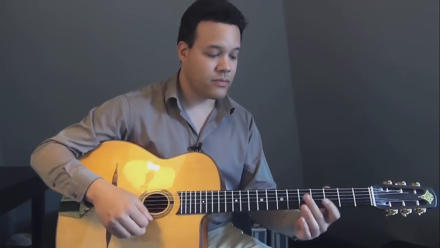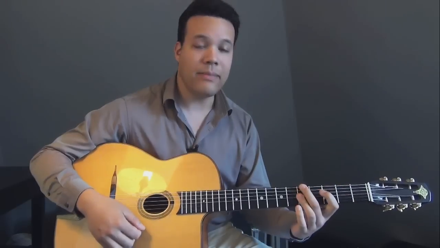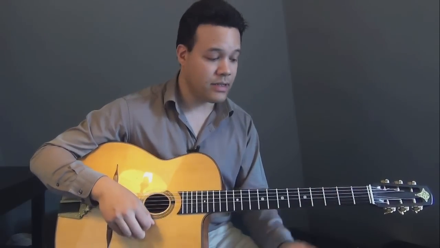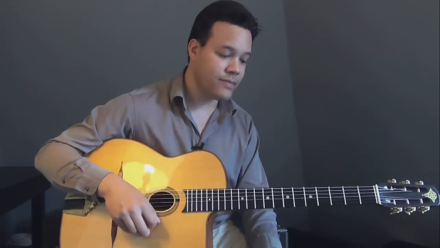You start with the 2-5-1 in C major: D minor 7, G7, C6-9. You play one bar for the A minor 7, one bar for the D minor 7, one bar for the G7, and 2 bars for the C6.